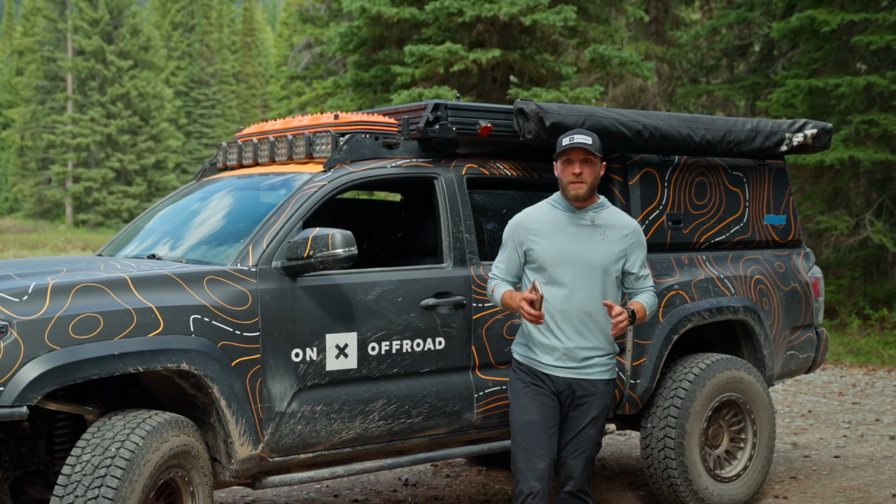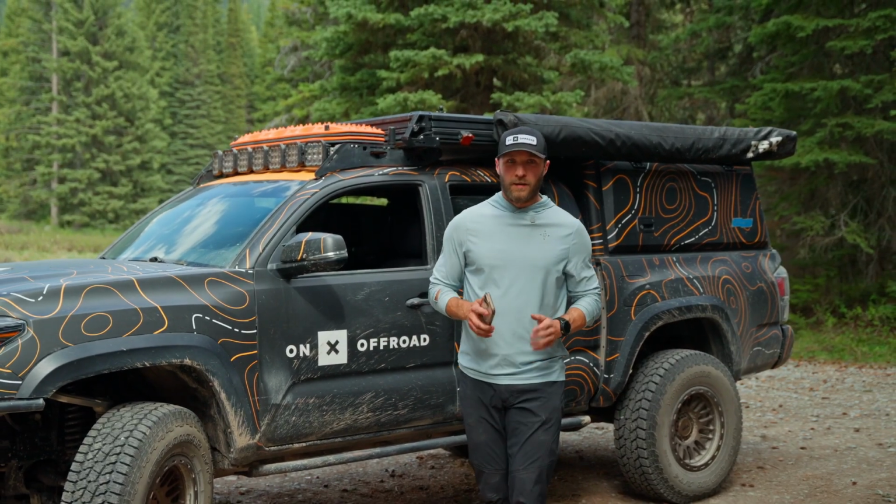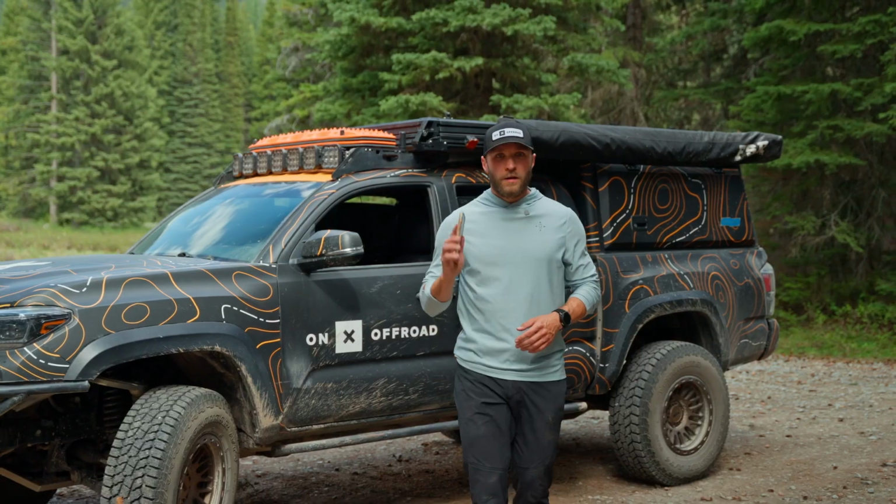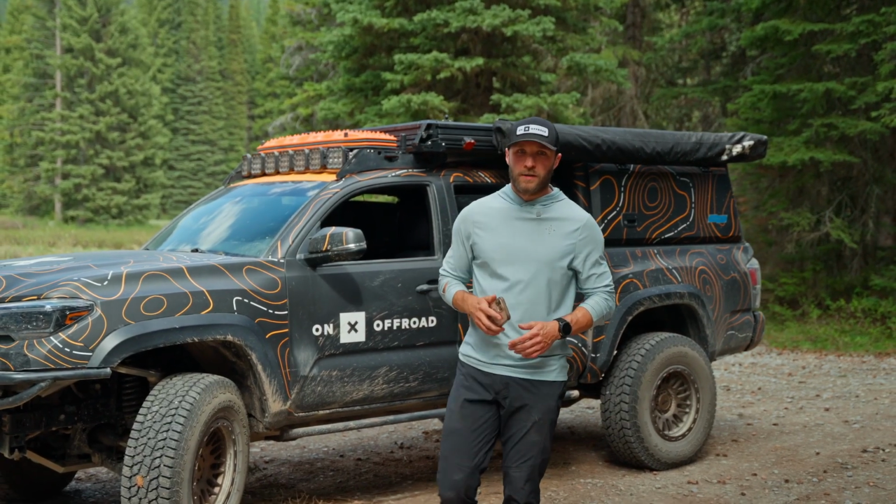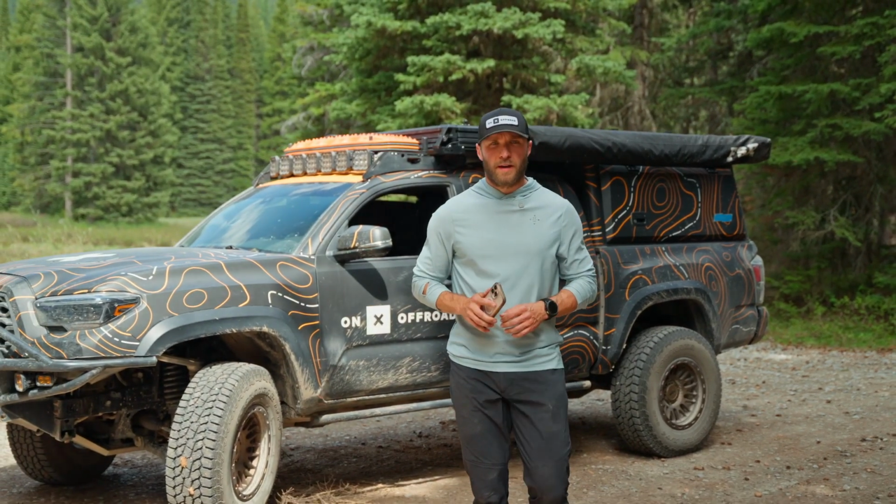Ever get super deep into a trail system and start guessing every single turn that you're making? Use this one feature inside of onX Offroad to never worry again.